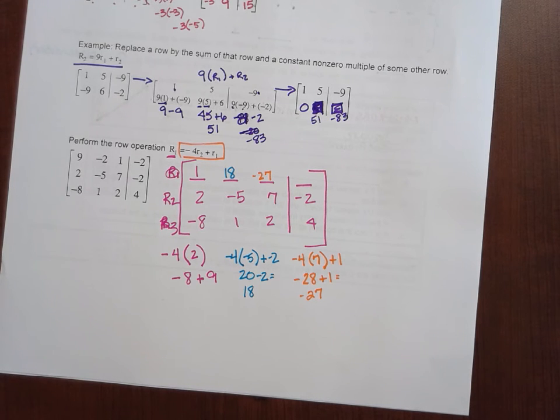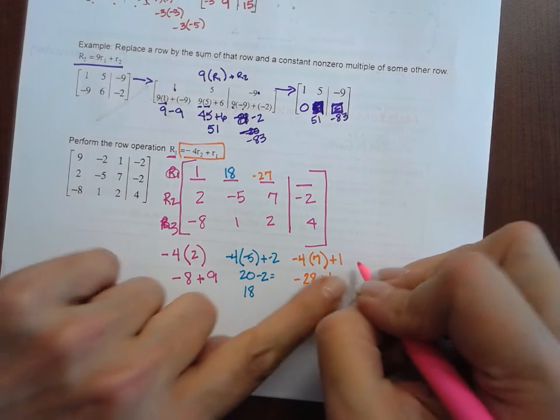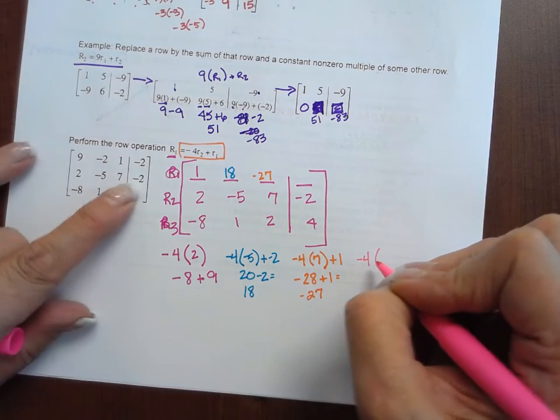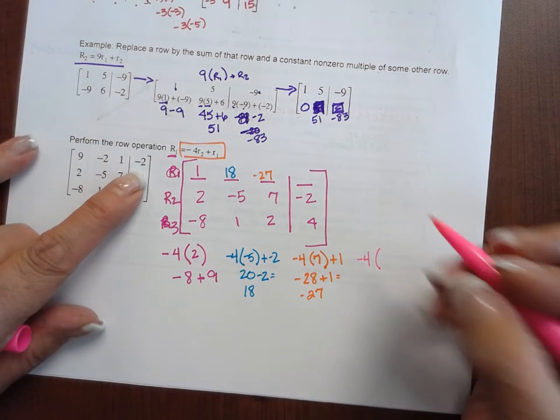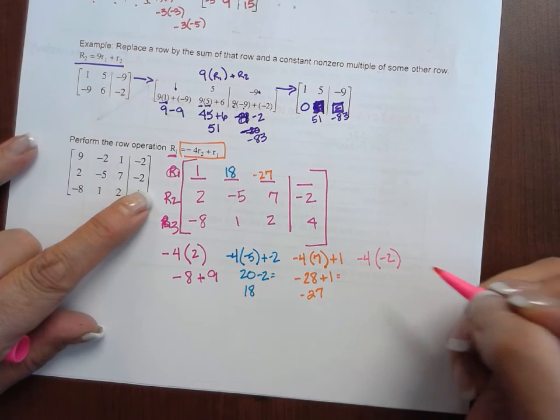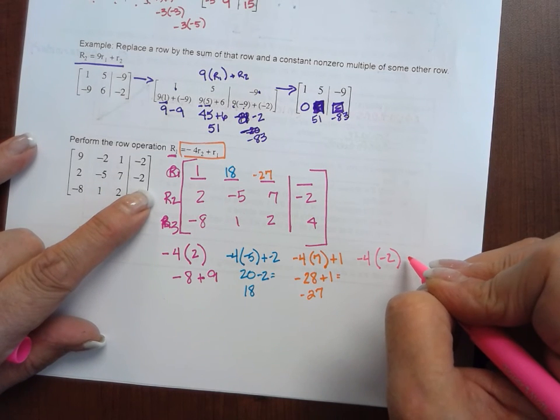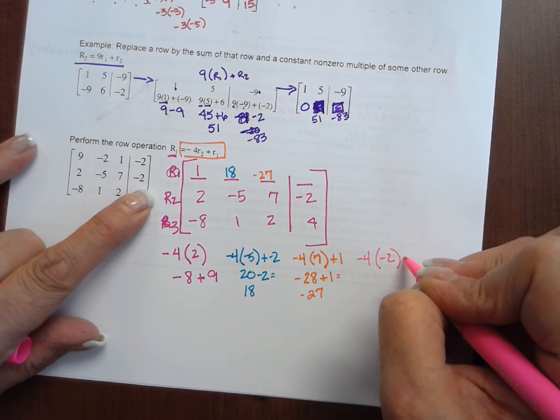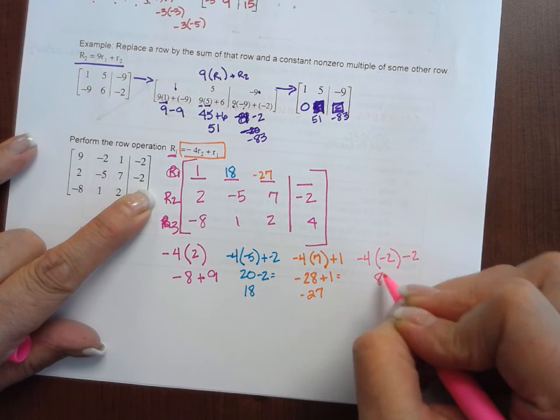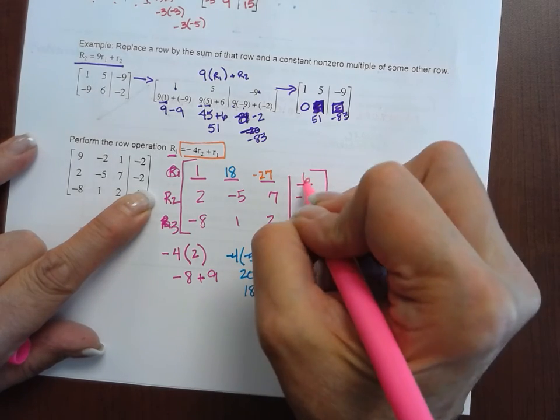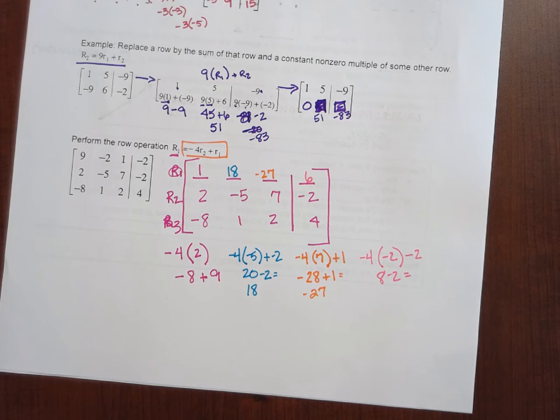All right, now we'll do the last one. I have negative 4 times negative 2, plus negative 2. So I'm going to get 8 minus 2, which gives me 6. Okay, how do you feel about those?